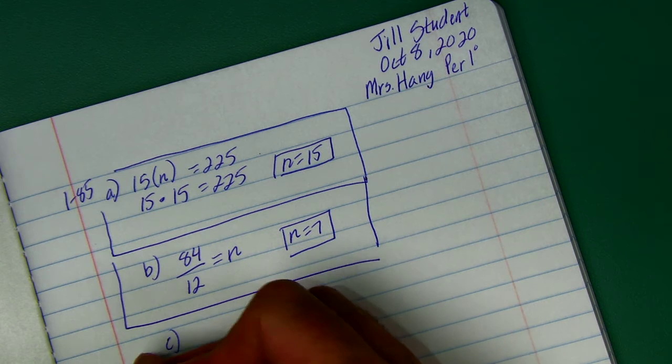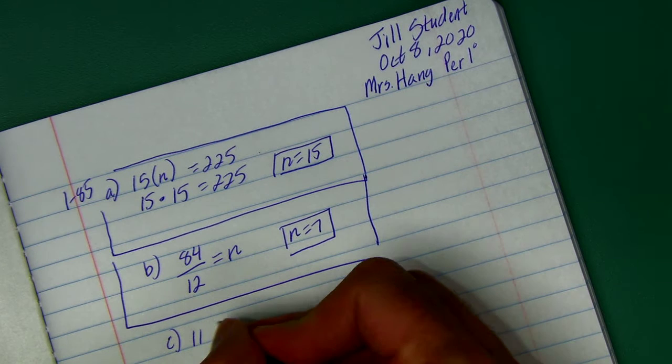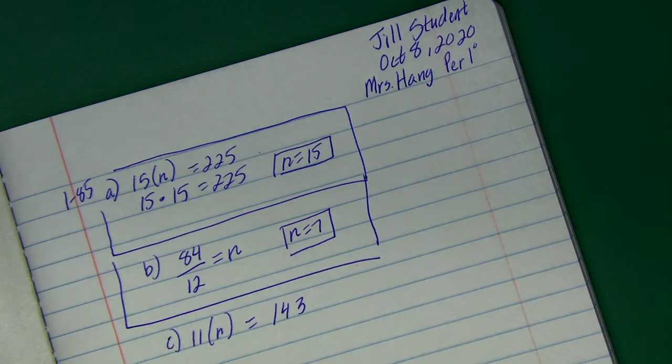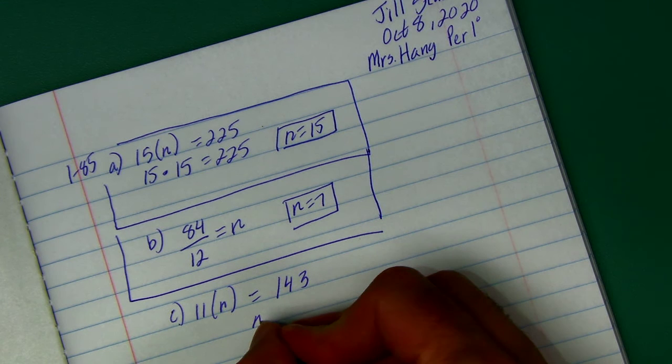Otherwise, you have to sort of learn how to solve algebraic equations is what this is. You didn't know you're doing that. C, 11(n) equals 143. So I'm going to go to my multiplication chart and look at the 11 and follow it till I get to 143, and that will be my answer for n.